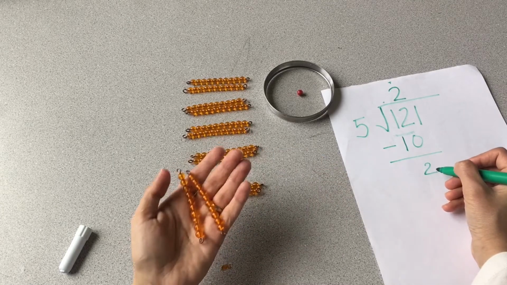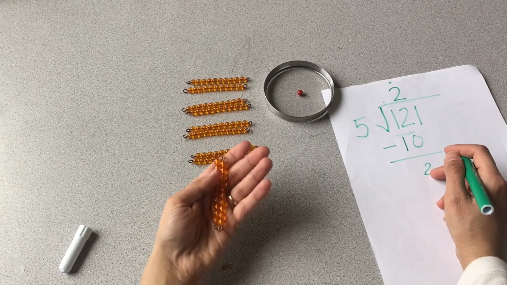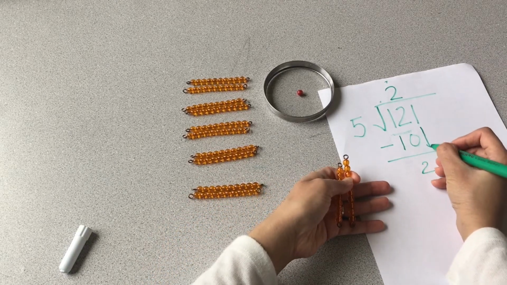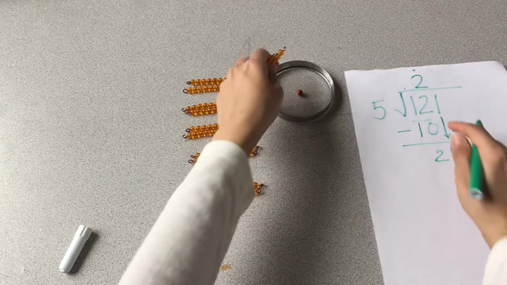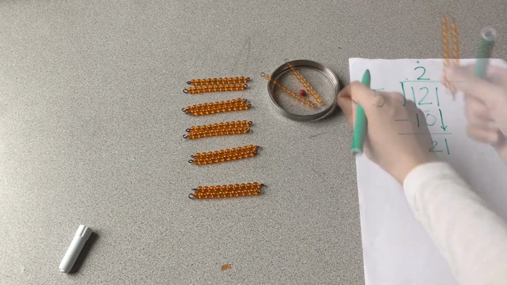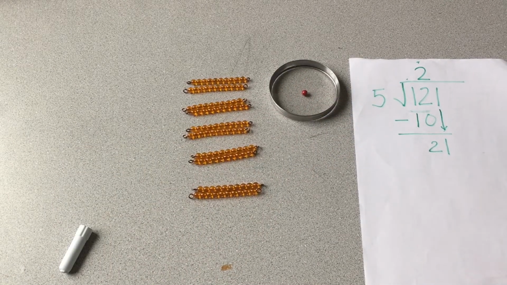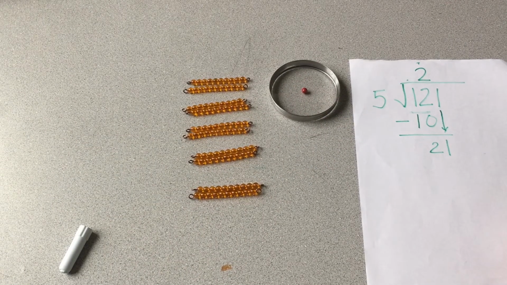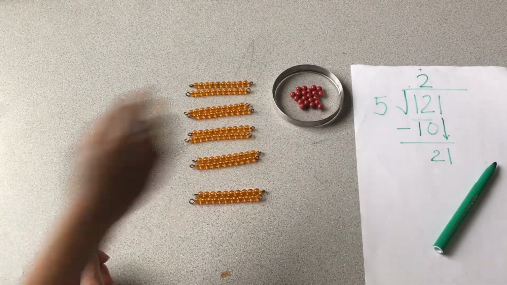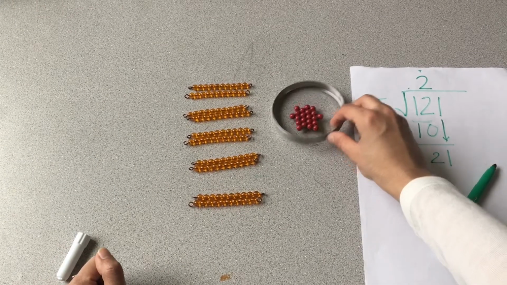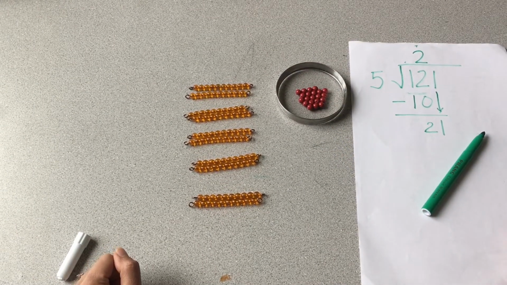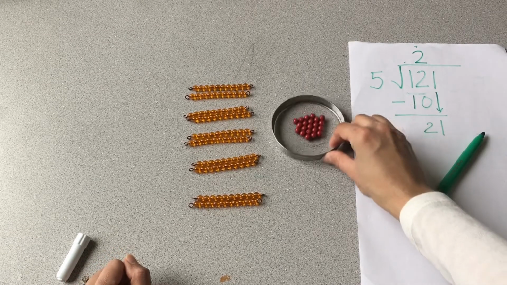2 tens. Cool. Now I cannot do anything here, so I have to combine it with the next one, which is 1 unit, and this is how much? 21. I will have to convert it into ones. So let's do that. 21. Now 21 has to be divided into how many equal groups? 5 equal groups.